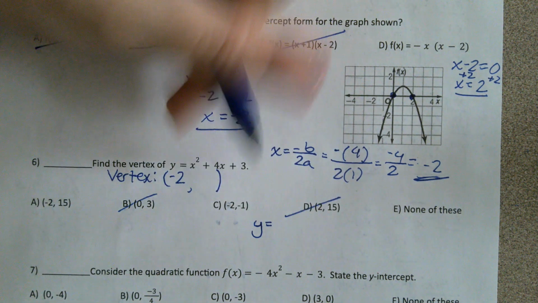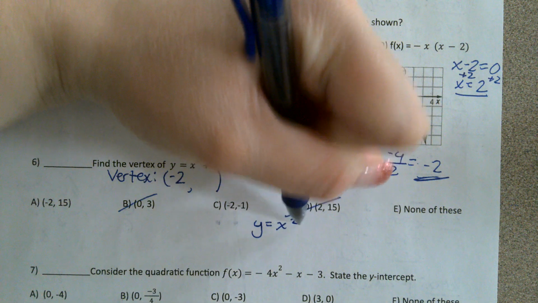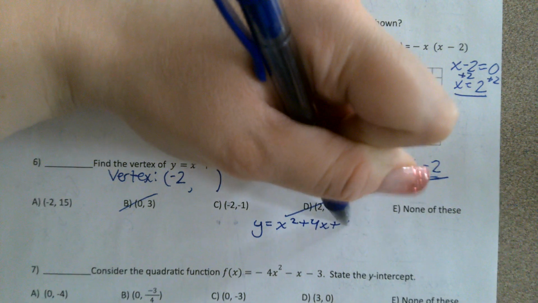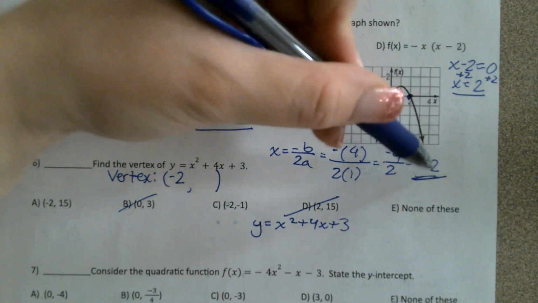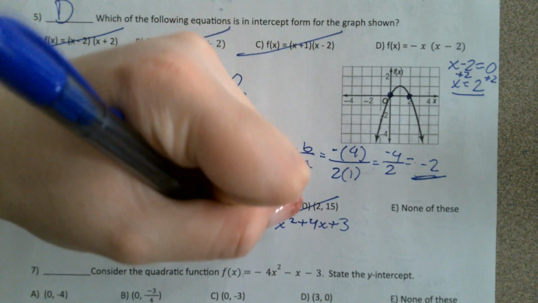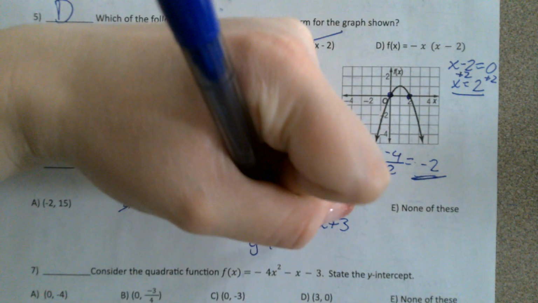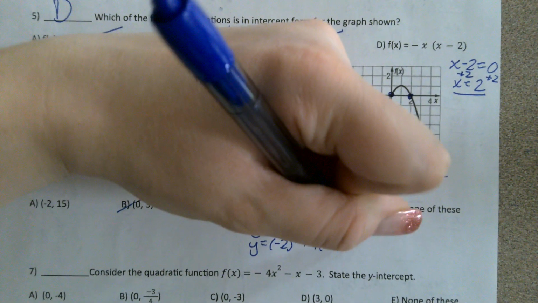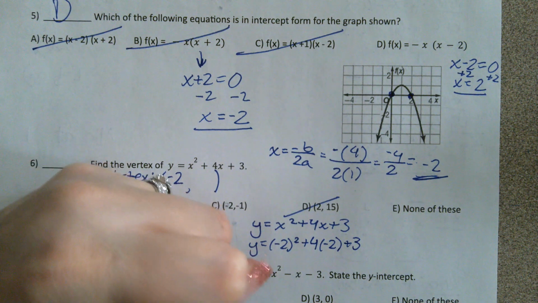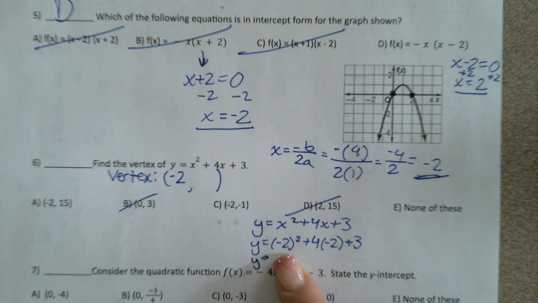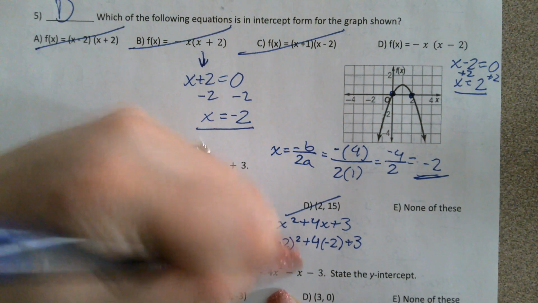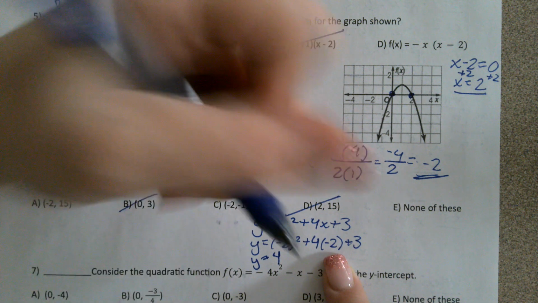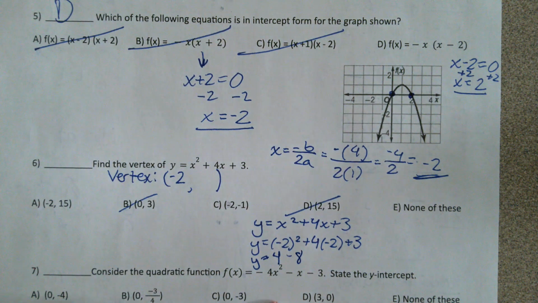Y equals our equation. X squared plus 4x plus 3. Now we just plug -2 into the x value. Y equals -2 squared plus 4 times -2 plus 3. Y equals -2 squared is +4. 4 times -2 is -8 plus 3.